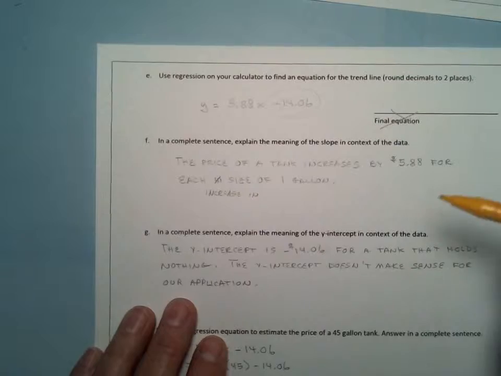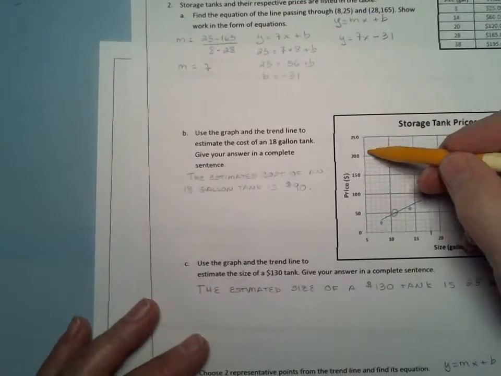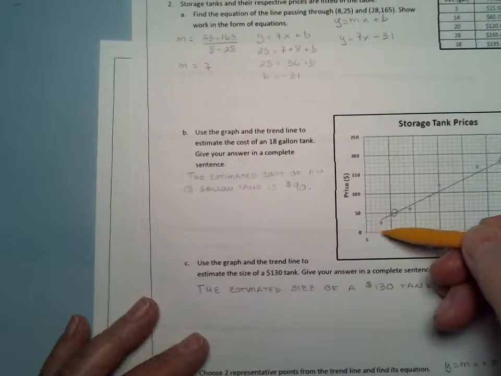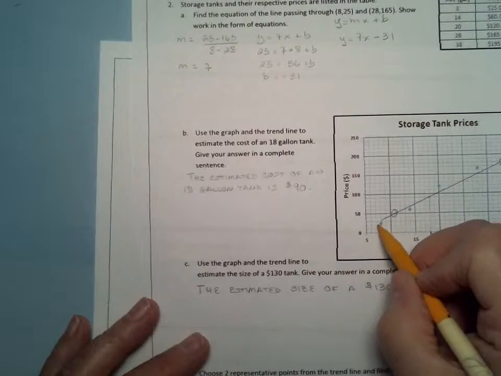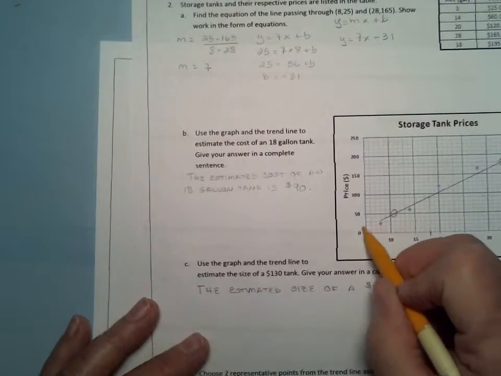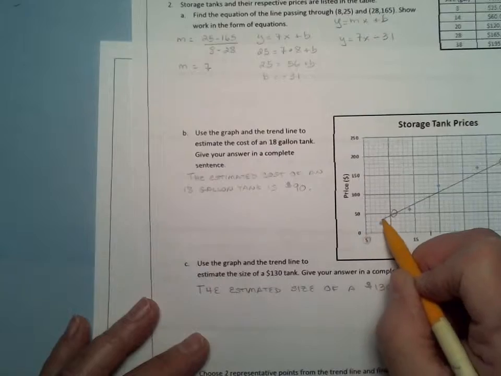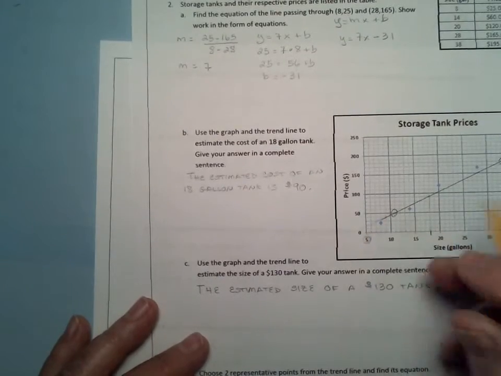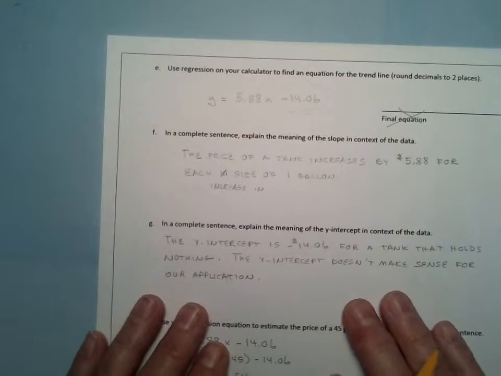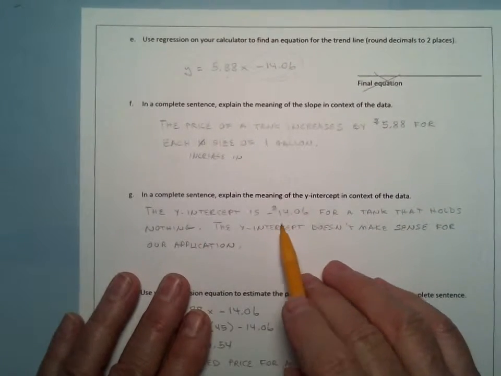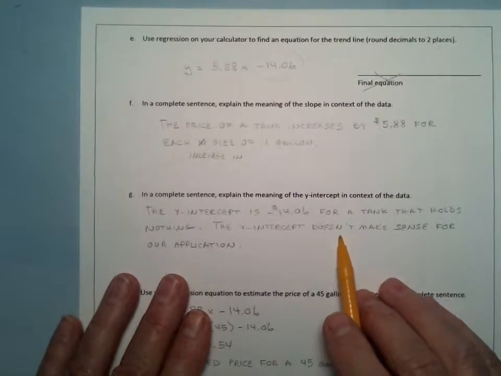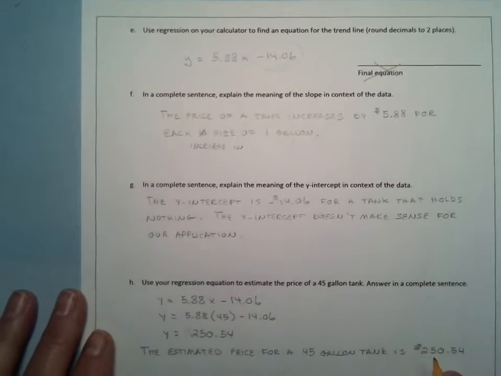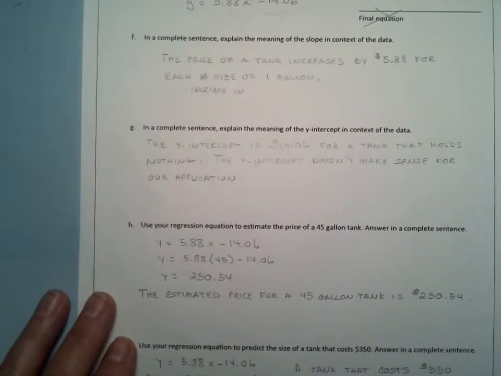And if you think about it also, when we're looking at the y-intercept, x is 0. So the size of the tank is nothing. It holds nothing. And the reason we're not seeing it here is because this guy starts at 5. If it started at 0, you'd probably see why it's in the negative. So the bottom line is, I said, the y-intercept is a negative $14.06 for a tank that holds nothing. The y-intercept doesn't make sense for our application. And so you could address that just about any way that you like. But the whole point is this is not going to fly.